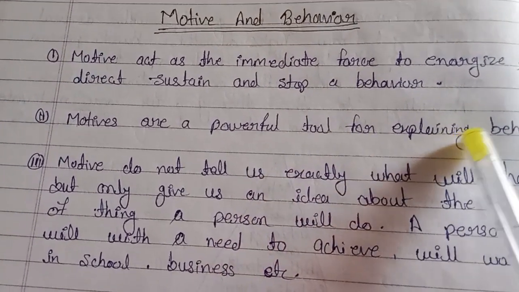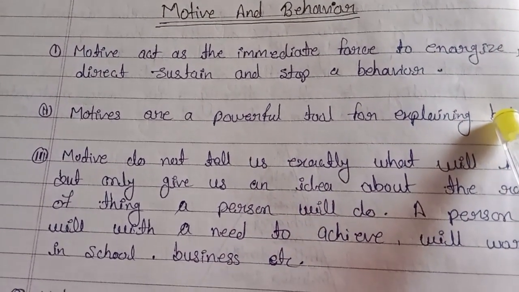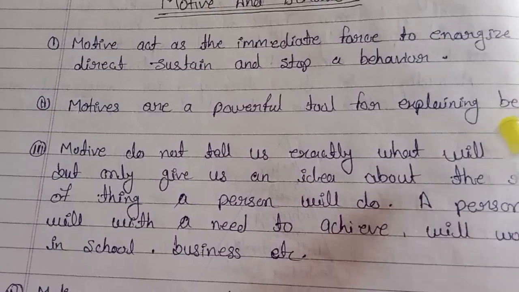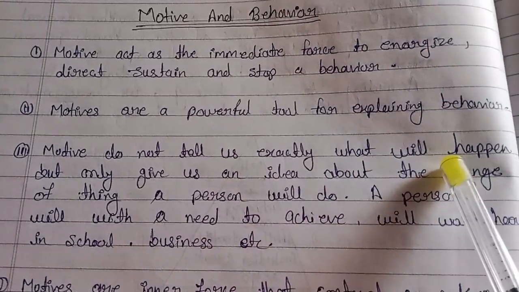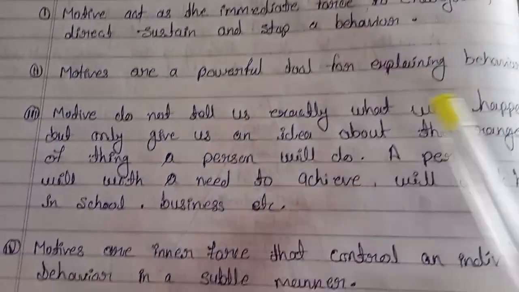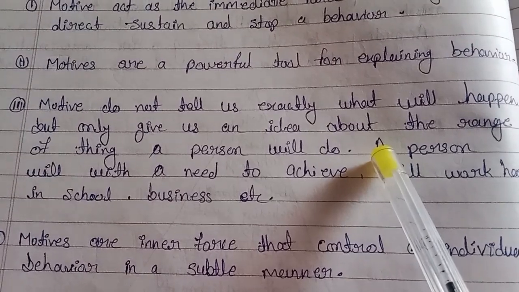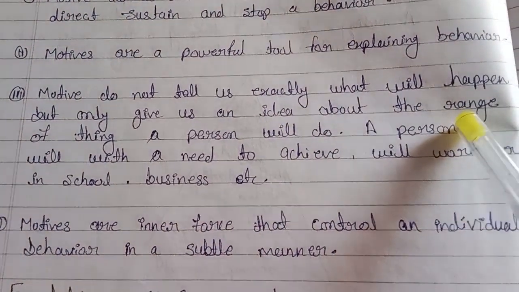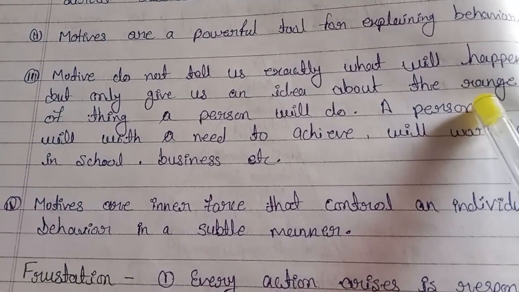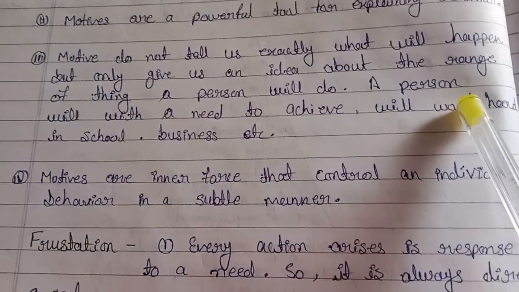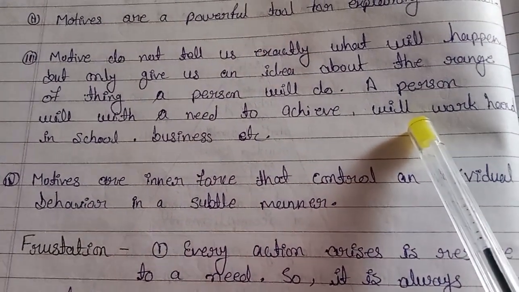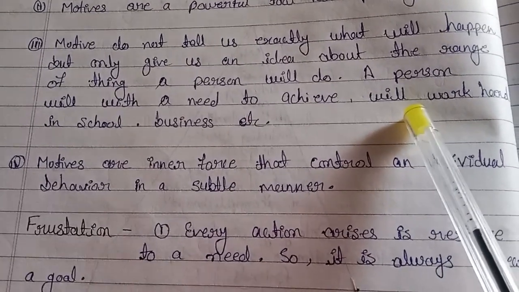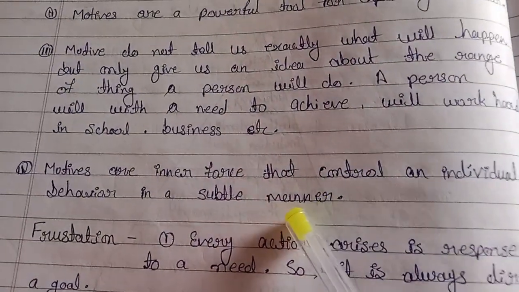Motive and behavior. Motives act as an immediate force to encourage, direct, sustain, and stop a behavior. Motives are a powerful tool for explaining behavior. Motives do not tell us exactly what will happen, but only give us an idea about the range of things a person will do. A person with a need to achieve will work hard in school, business, etc.